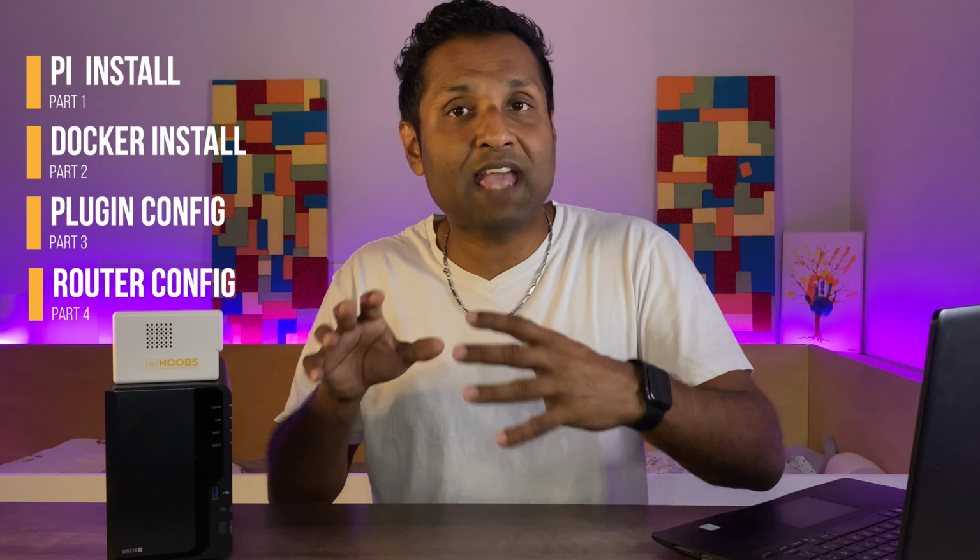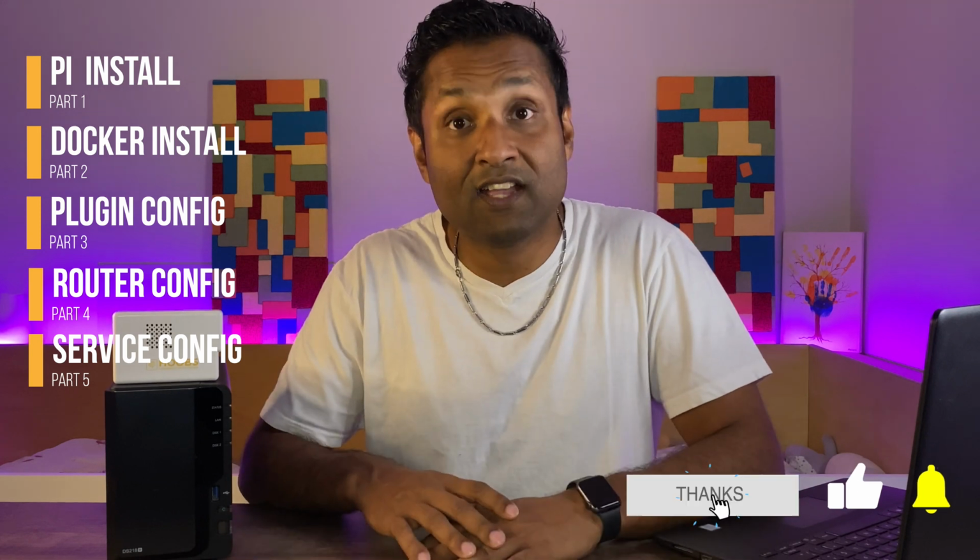Now, I've always broken down the video into parts so that you can follow along with the timestamps in the description. They are: 1. The Raspberry Pi install, 2. The Docker install, 3. The plugin configuration, followed by the router configuration. This is where we're going to enable the ad blocking service. And then from there, we are going to go into Apple HomeKit service configuration. So it's going to be an interesting one. And let's begin the tutorial.